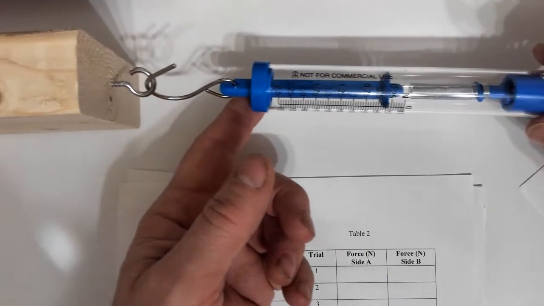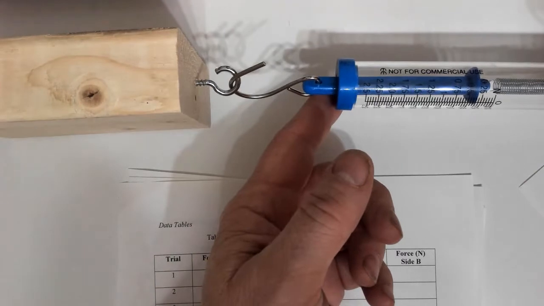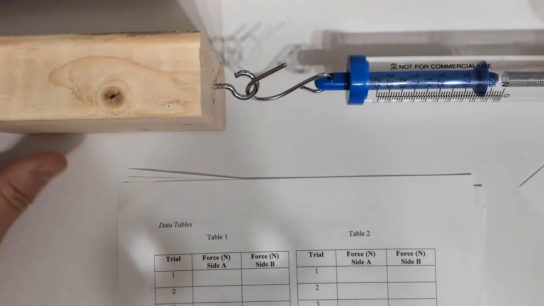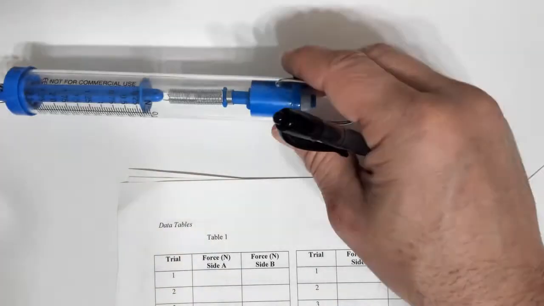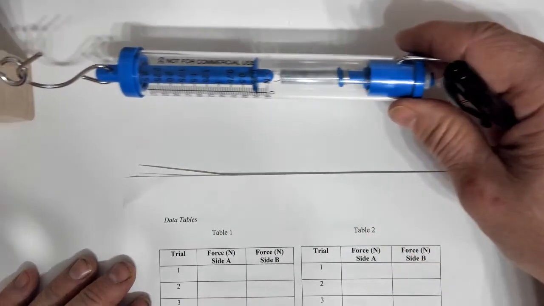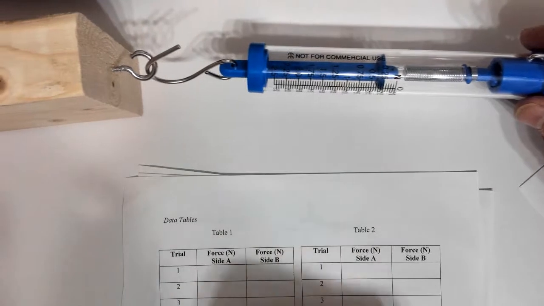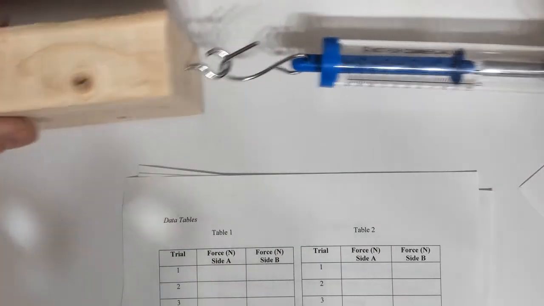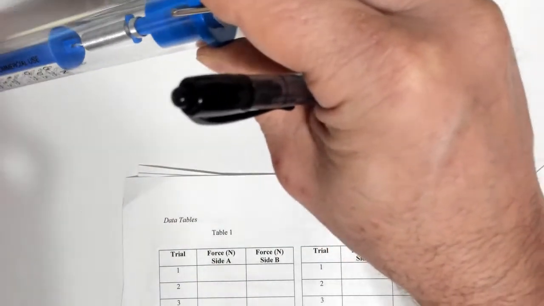And it looks like 0.2, looks like 0.30, okay, because it went up just a little bit. 0.30. I'll pull it again to see. Oh, this time it's 0.25. It stayed pretty consistent. Let's pull it again one more time just to make sure.